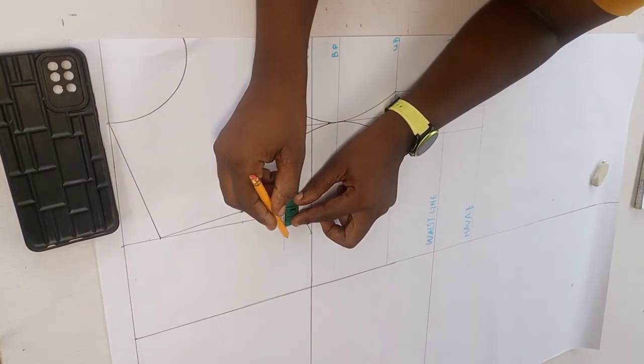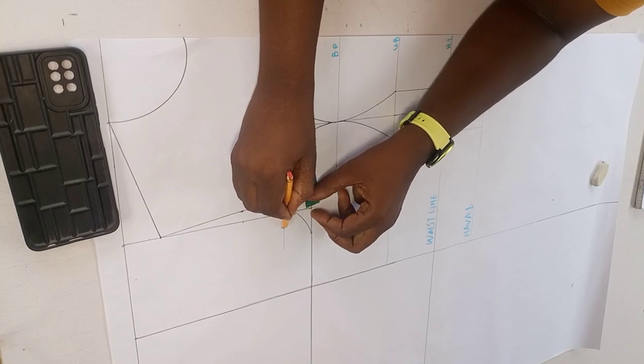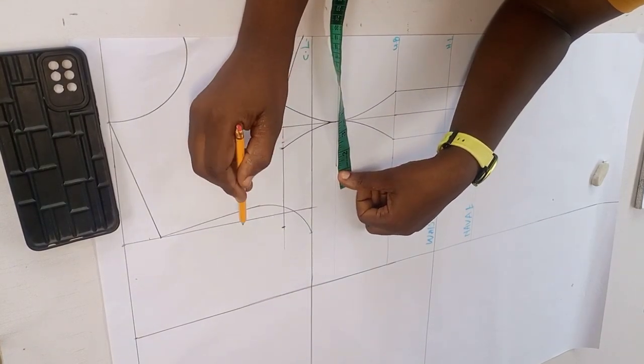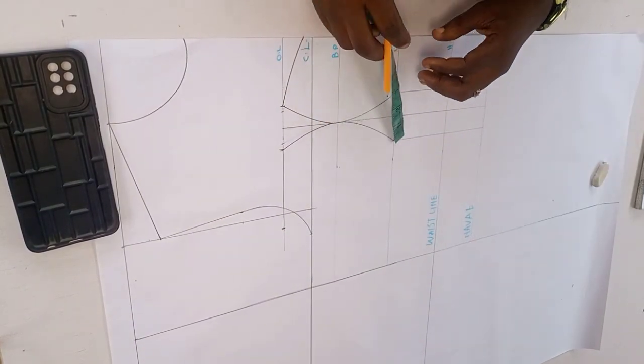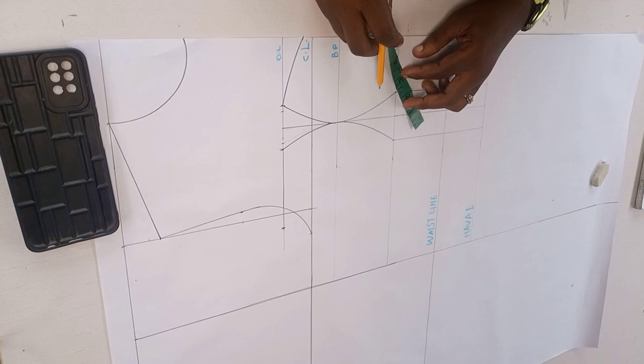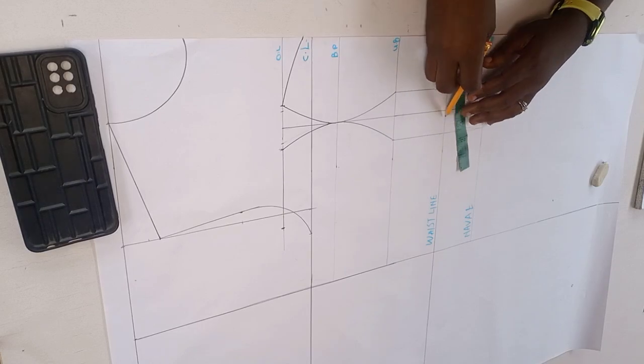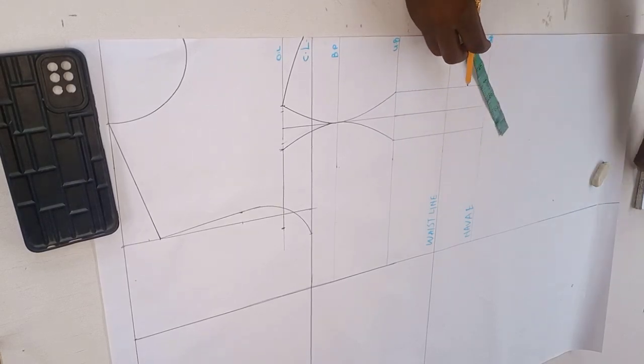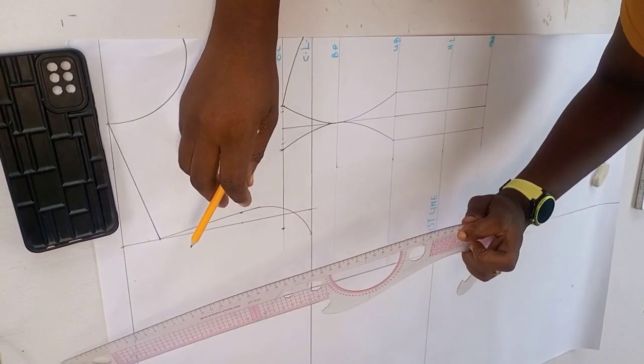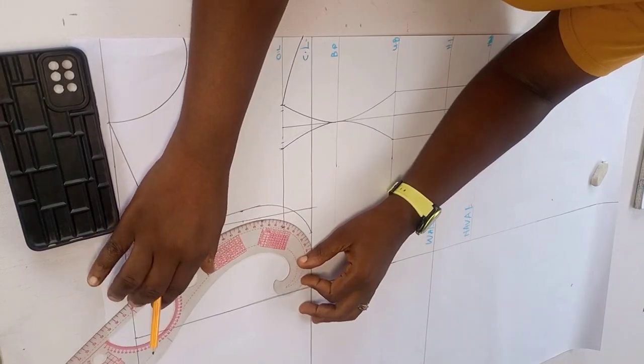Now on that line, I will take 1 inch, that is half of the total measurement we use for our overbust tightening. For the overbust tightening, we did 1 inch to the right and 1 inch to the left. So I'm replacing what we have taken out from the overbust, but I'm not replacing completely, I'm just doing half of it. I hope you understand that.